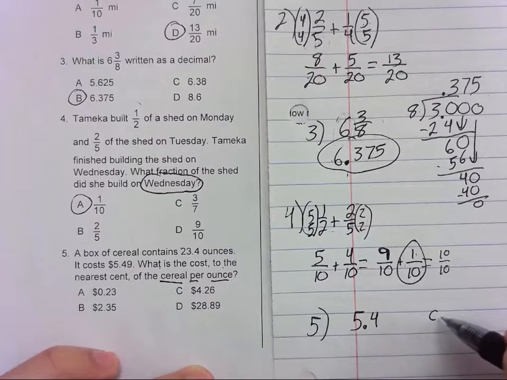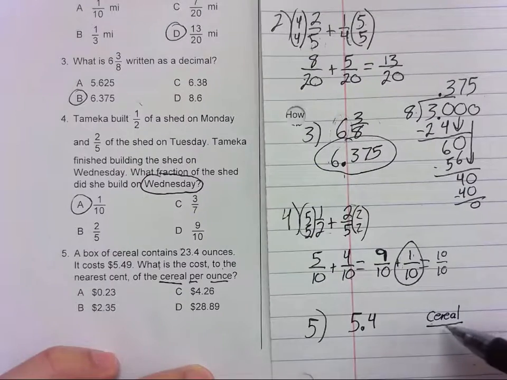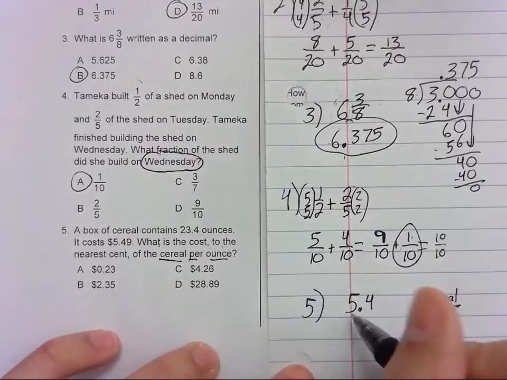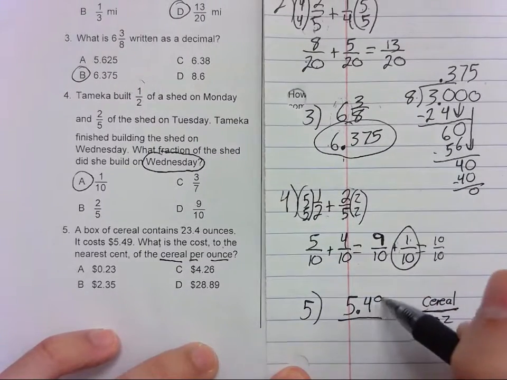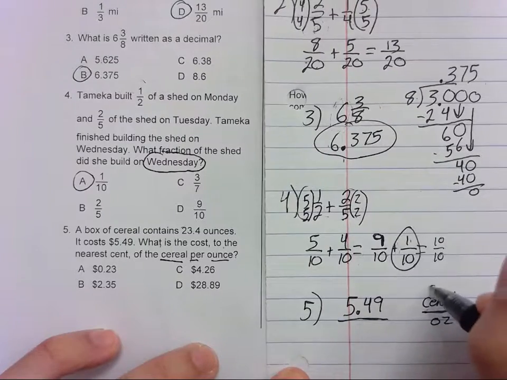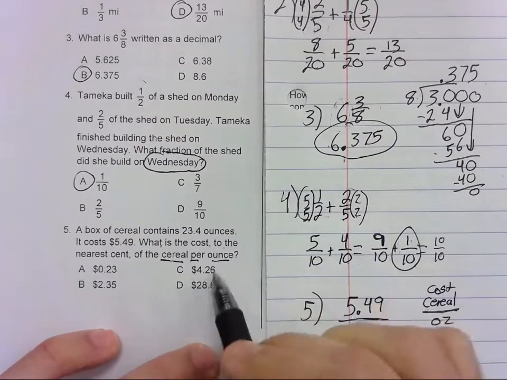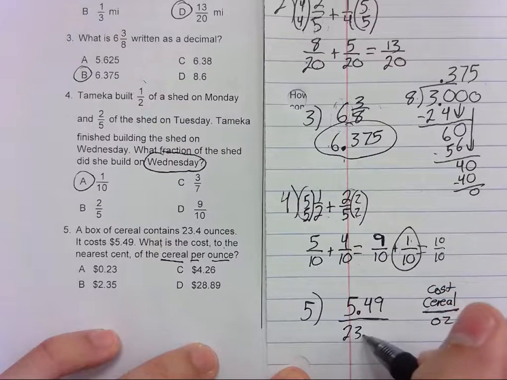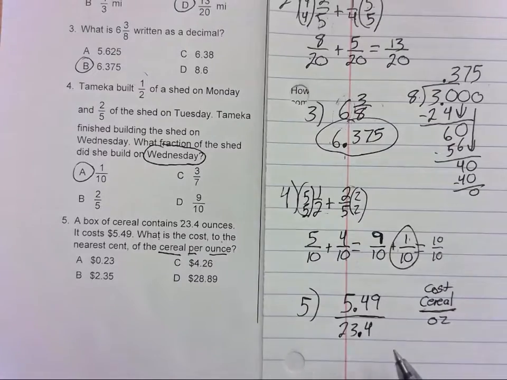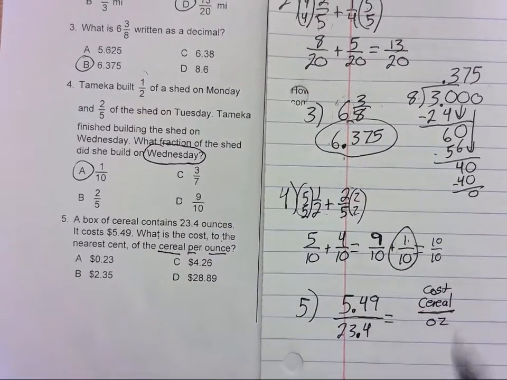So we'll actually set it up as cereal per ounce. Now what numbers do we have here? 5.49 is the cost. We need to divide that by the ounces, which is 23.4. Now, this looks really scary. You don't need to do this. When you do this division, you'll get your answer. Let's just cover this up for a second.